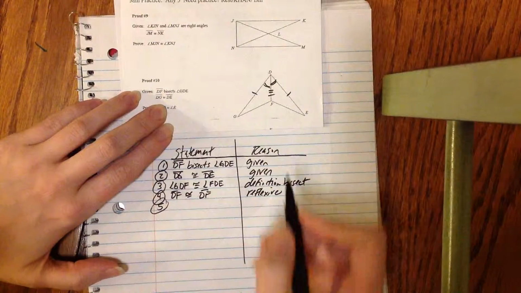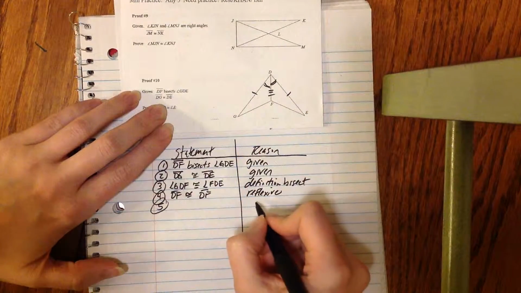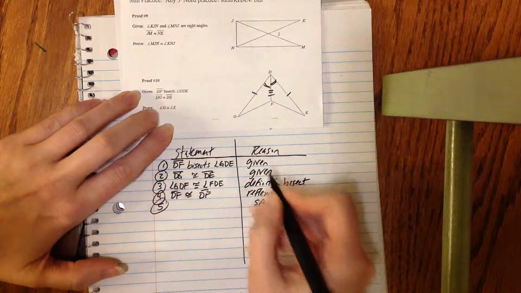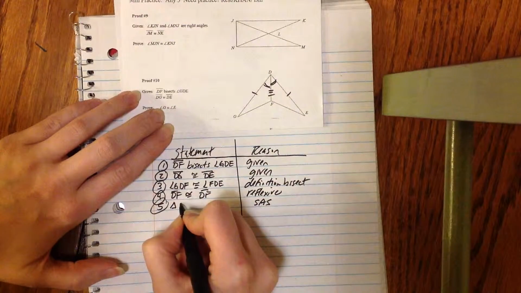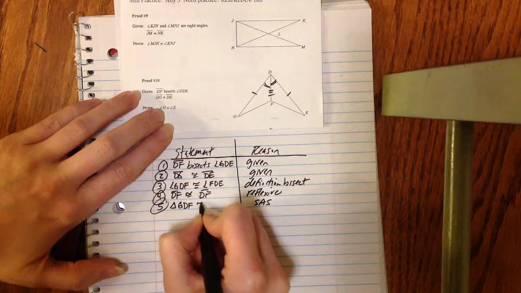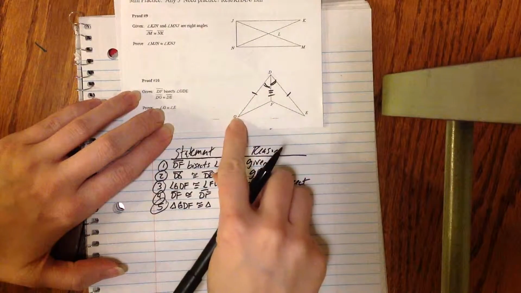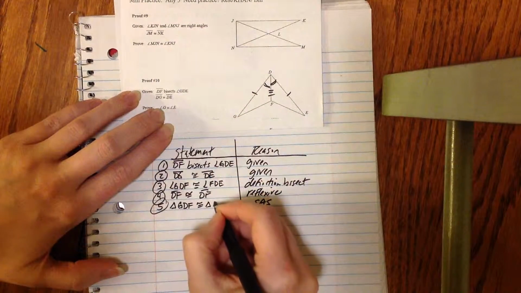Alright, now I've got three things. I have a side, an angle, a side, in that order. Side, angle, side, so we know the triangles are equal, so triangle GDF is congruent to triangle, that's called the exact same pattern, EDF.